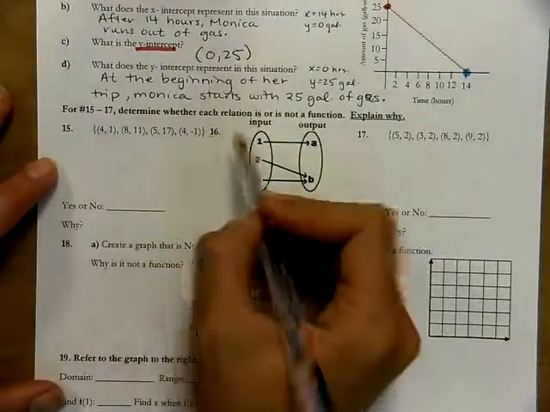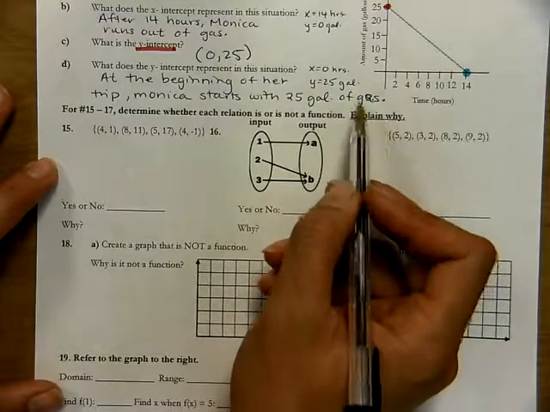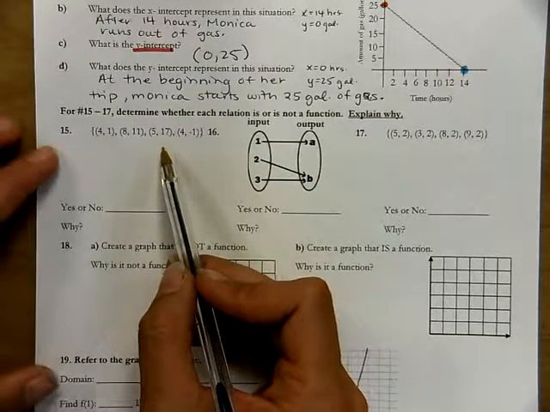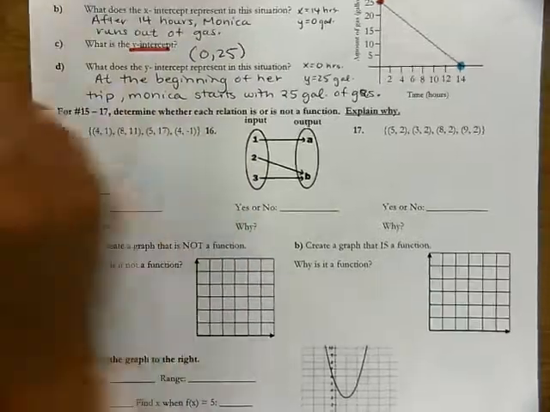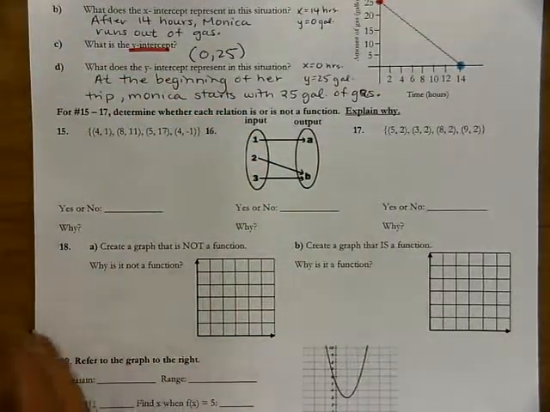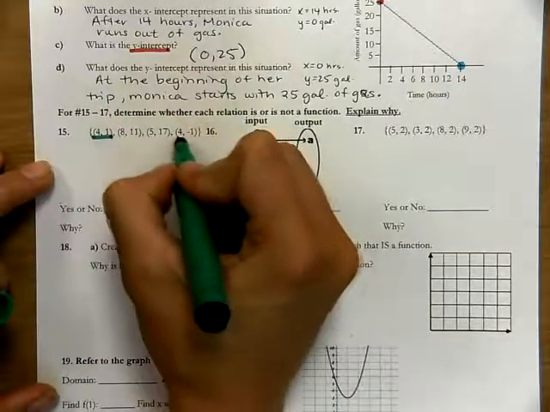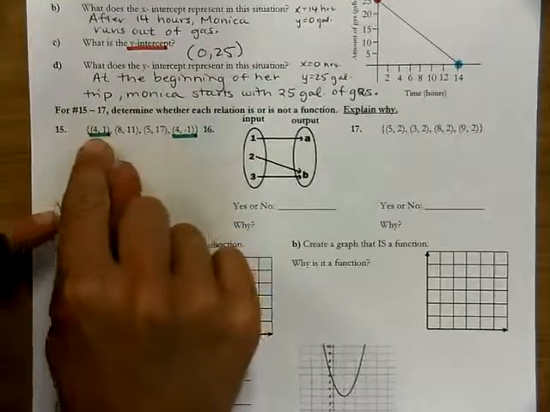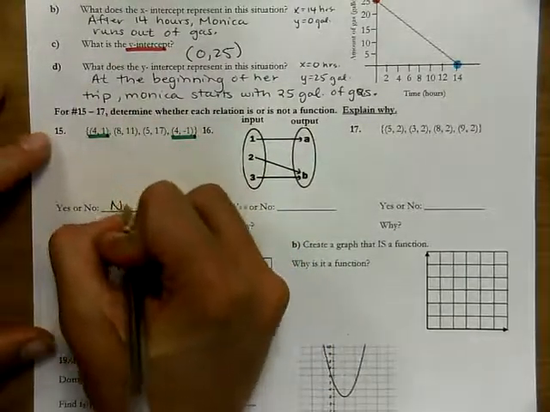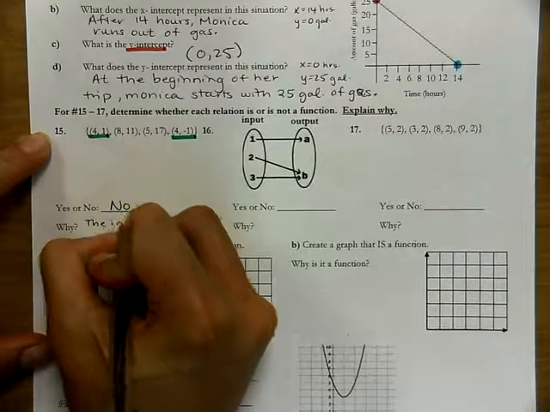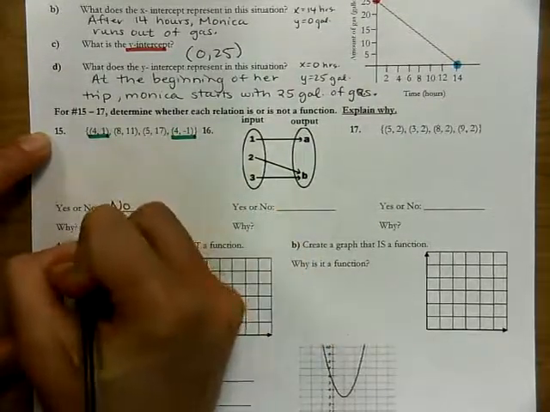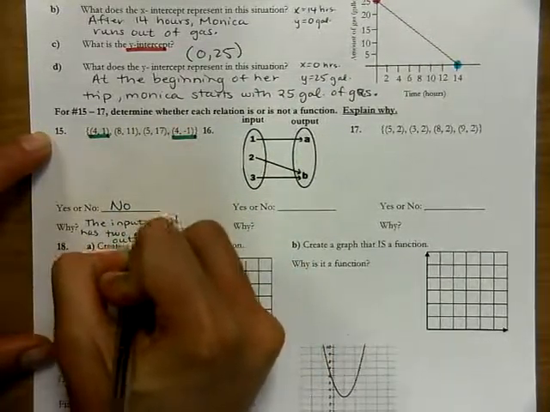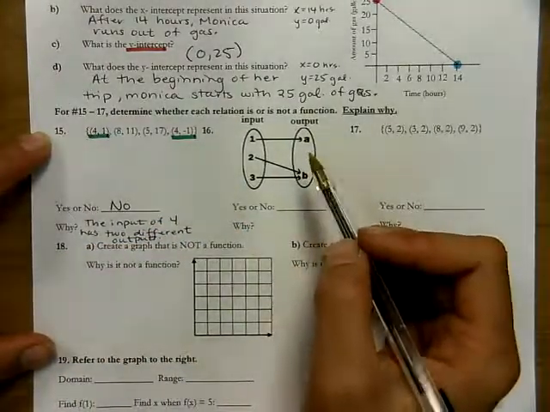All right, looking down here, determine whether each relation is or is not a function, and explain why. So we're going to have to say yes or no and explain. Well, when I look at this, I know that a relation is a function if every input has exactly one output. When I look at this, the input of 4 has 2 different outputs, (4, 1) and (4, -1). That's like if I press the same pop machine button, I got Coke one time and Sprite the other time. So this is no, because the input of 4 has 2 different outputs.